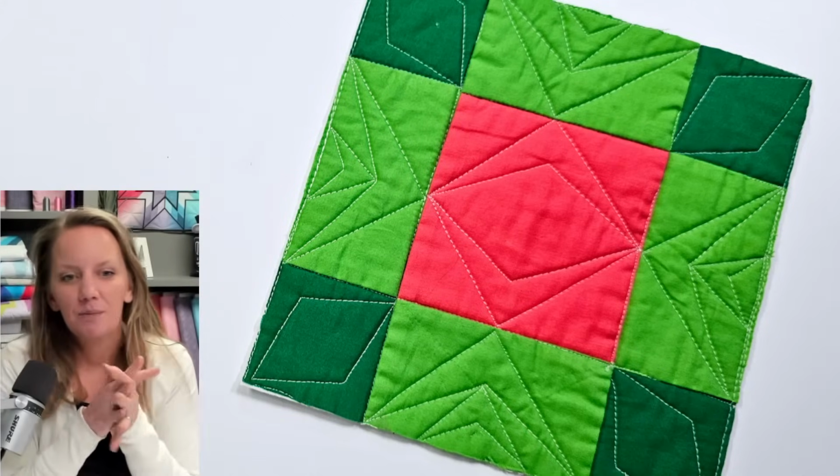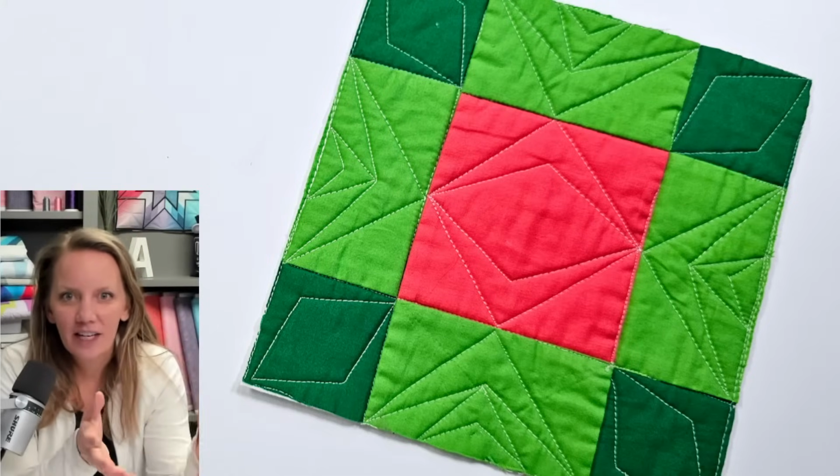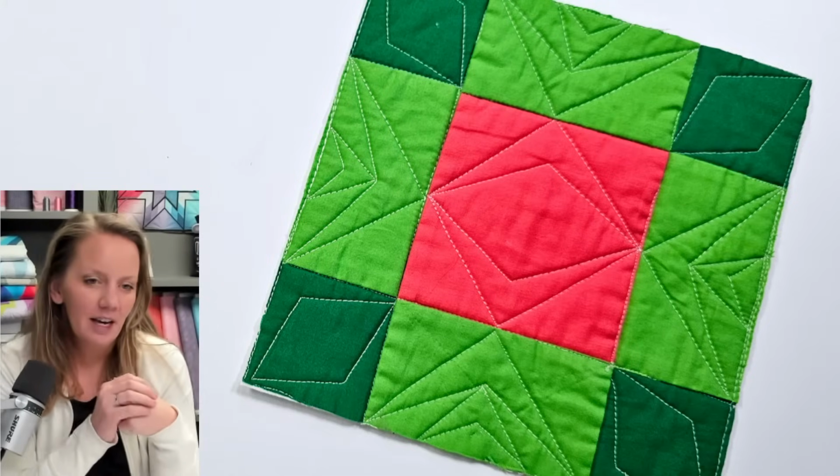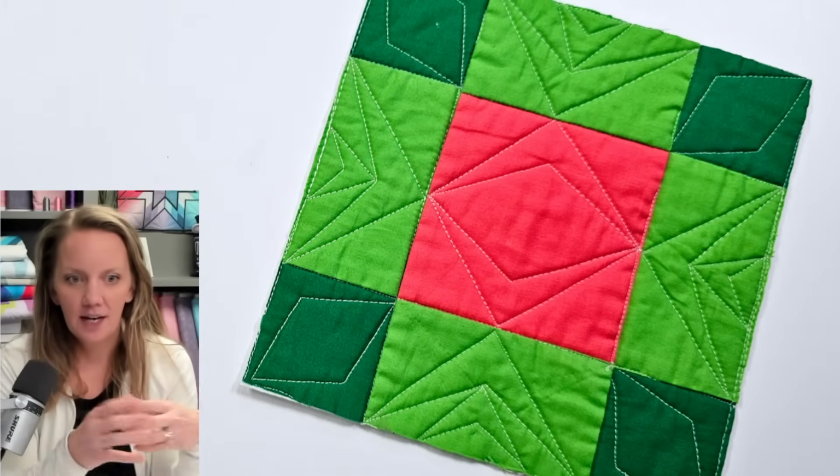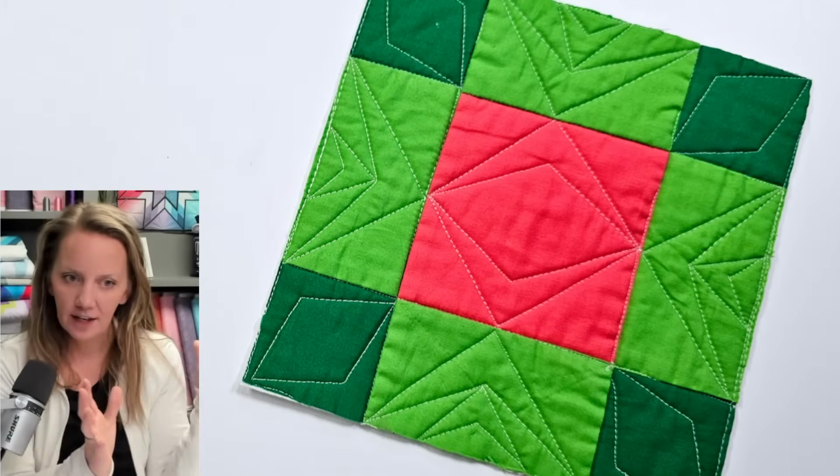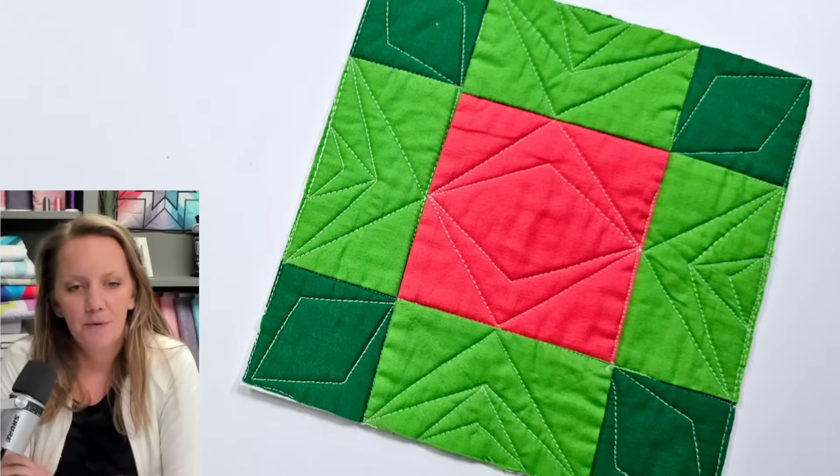This is something I would do in a block where the center isn't necessarily the focus of the block, right? Not that I don't like it, but it's just not a focal print. It's just a nice solid. And so that might be an example there.